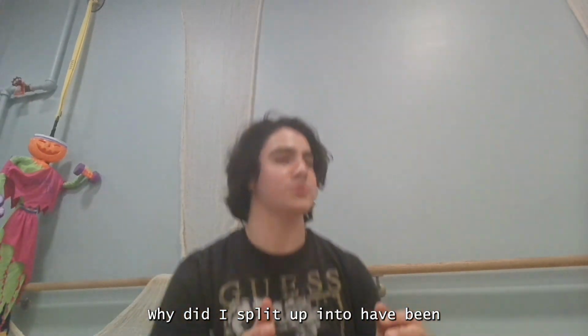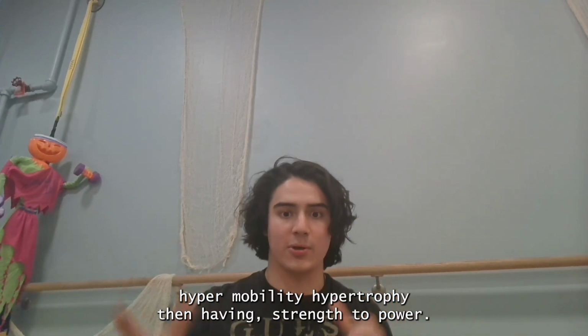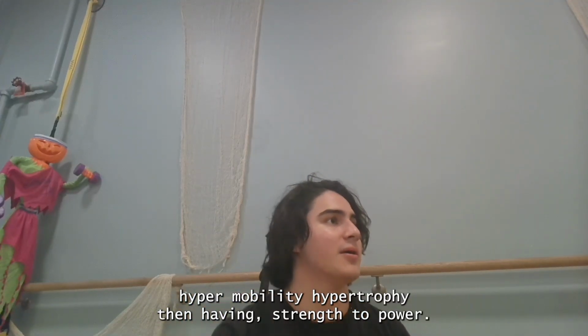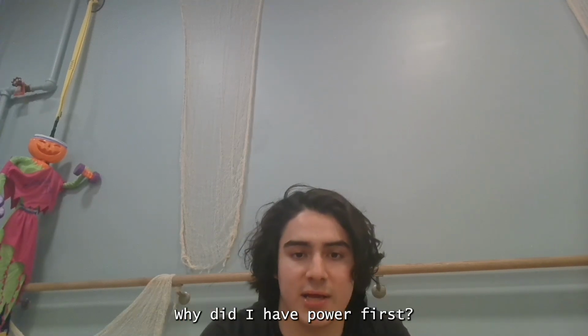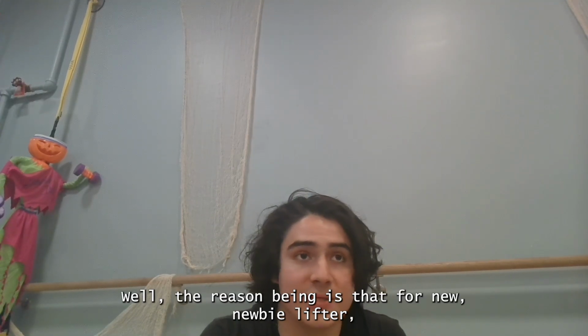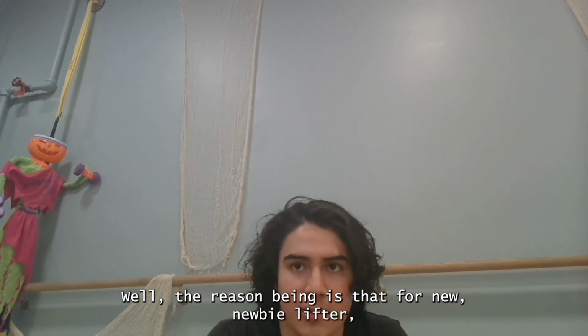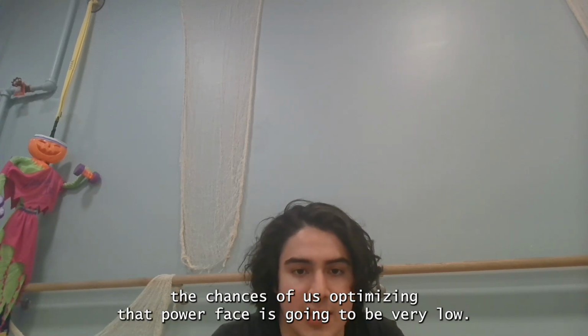Overall, why did I split it up into having mobility, hypertrophy, then having strength and power? Why did I have power last? Well, the reason being is that if we're a newbie lifter, the chances of us optimizing that power phase is going to be very low.